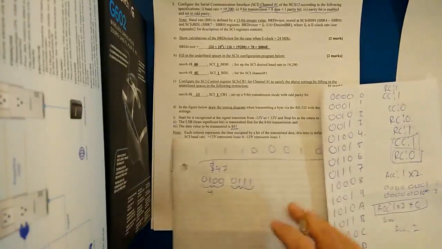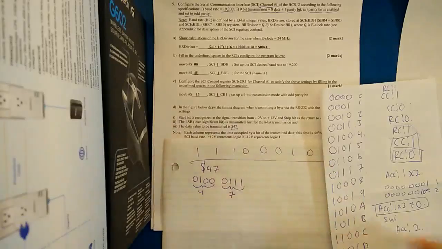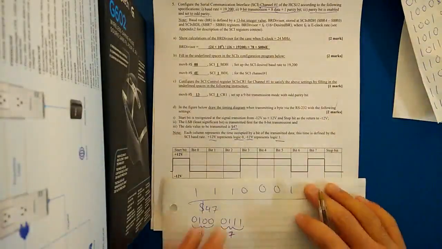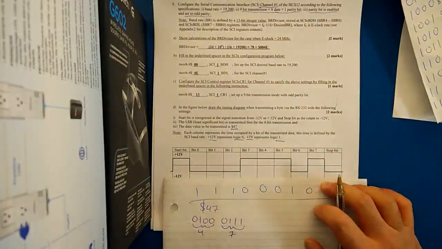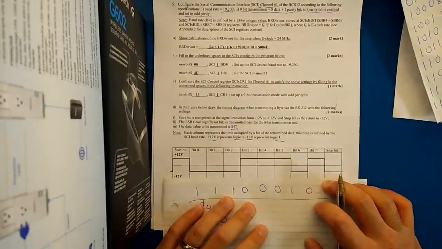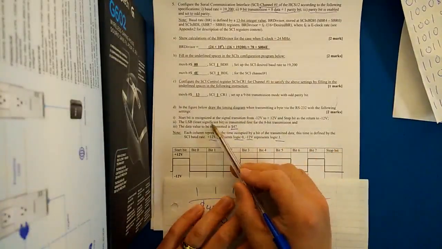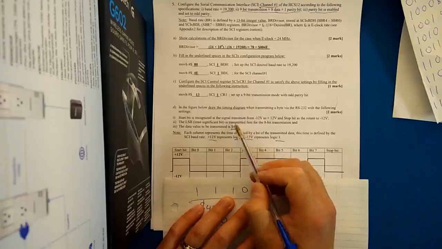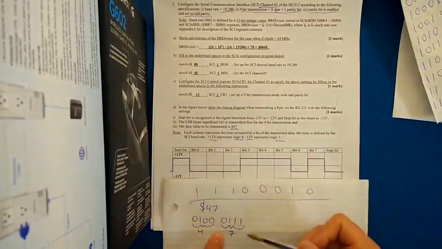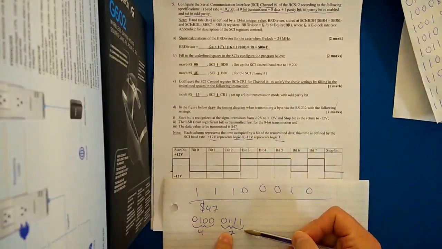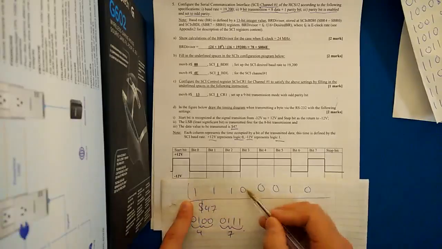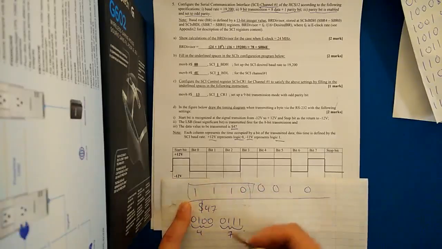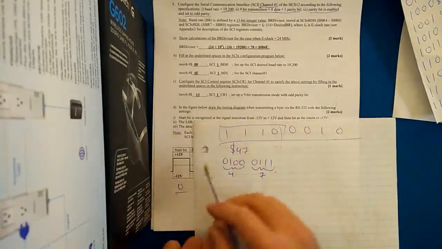Okay, and it says the least significant bit of the 8 is transmitted first. So 7 should be going in first, which is this one here, and it goes in this way.